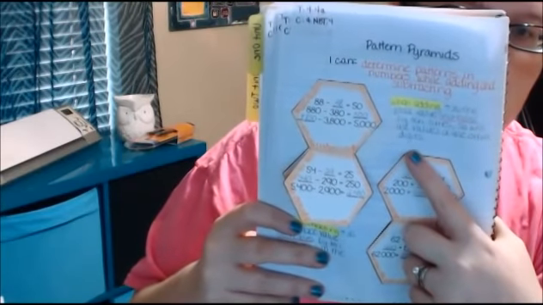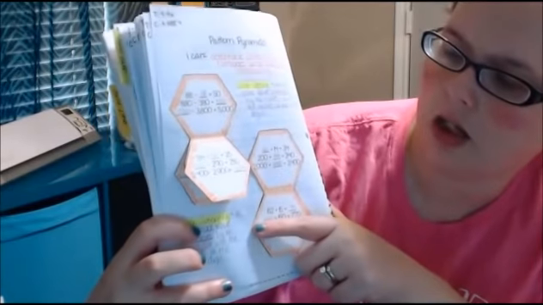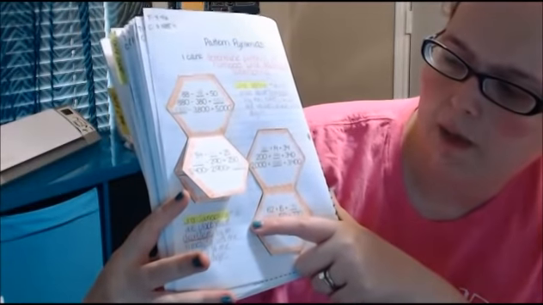So then I had them write about what happens when you add and the place value changes, and what happens when you subtract and the place value changes. And then another journal on extending patterns, basically explaining how they did it on the page before and creating an example of their own.